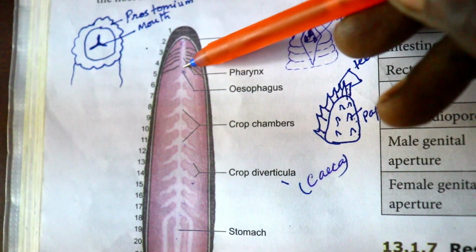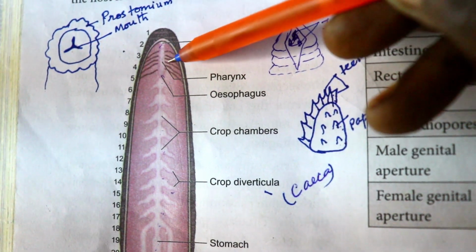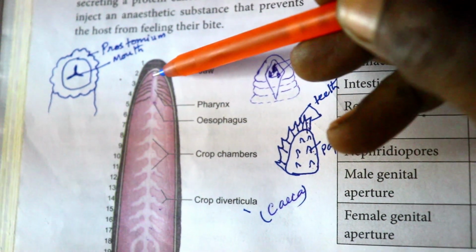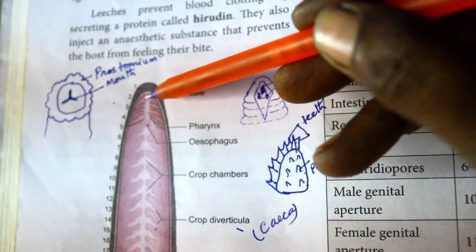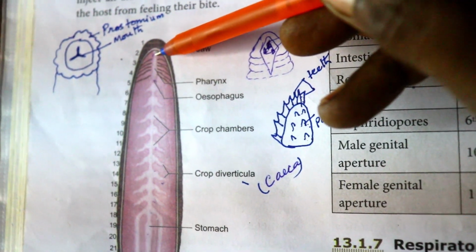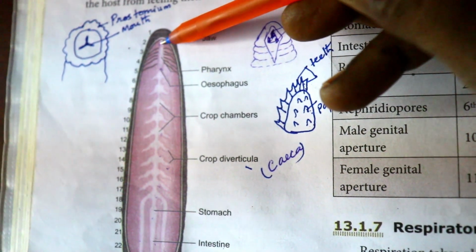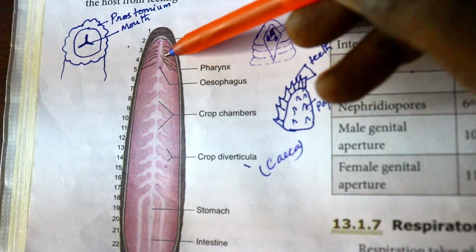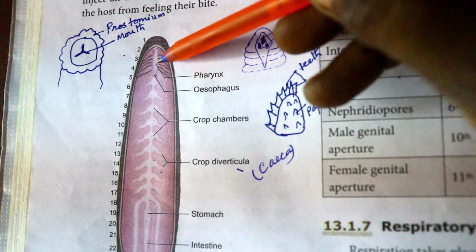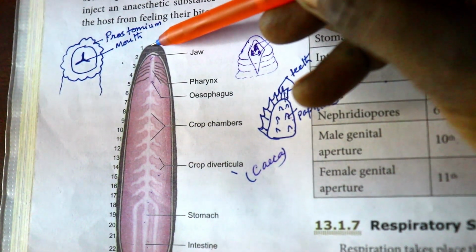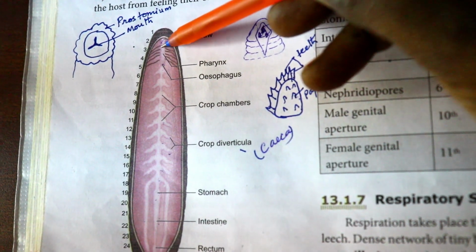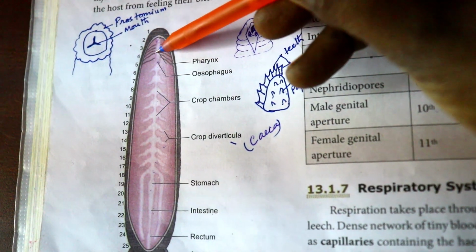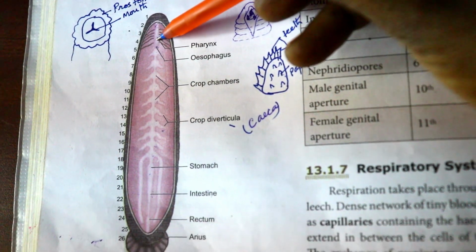Interesting factor here, I told you here it is a salivary gland. What is the property? It secretes hirudin. As it sucks blood, children, normally what would happen? When the blood comes in, it would clot. But since this hirudin substance is secreted from the salivary gland, the blood coming from the host and the hirudin mix together and become a dilute form. So clotting of the blood is avoided here, prevented here.